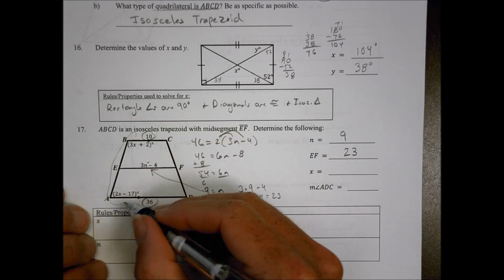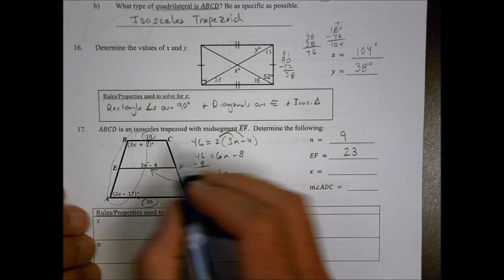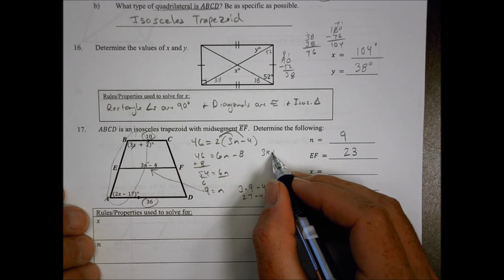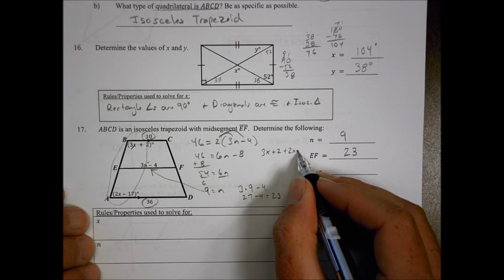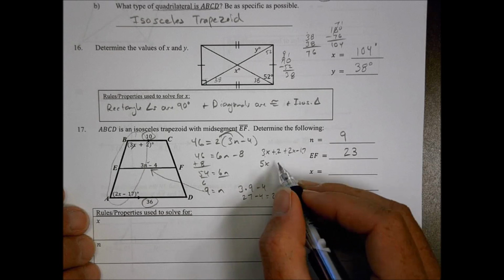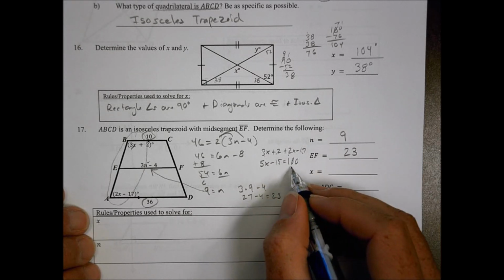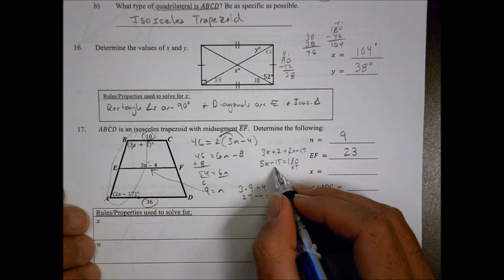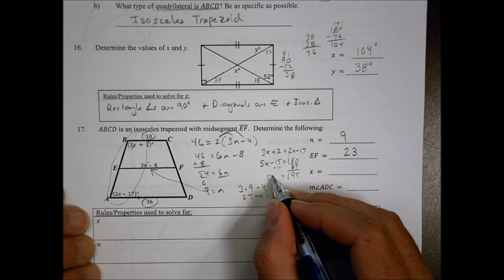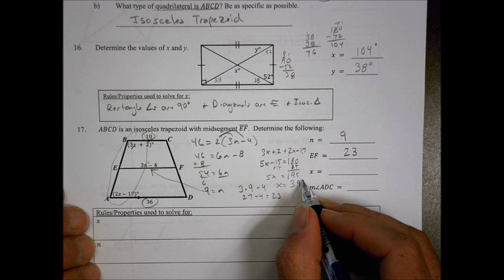Over here, this becomes a sum of consecutive interior angles. So once again, we add that up. We have 3x plus 2x plus 2x minus 17. So 3 and 2 is 5x, and 2 and minus 17 is negative 15. That's all going to equal 180 degrees. So we add 15, and we have 195 equals 5x. And so x is going to equal 39 degrees.